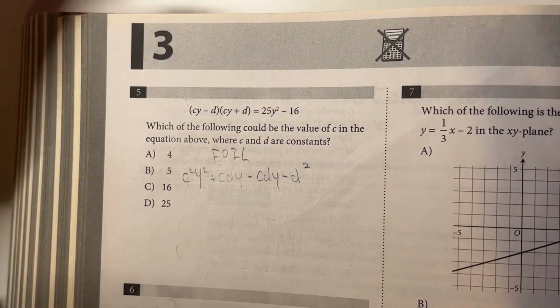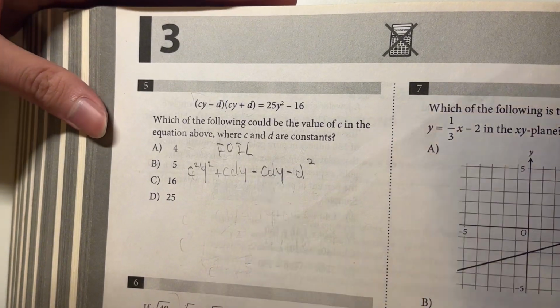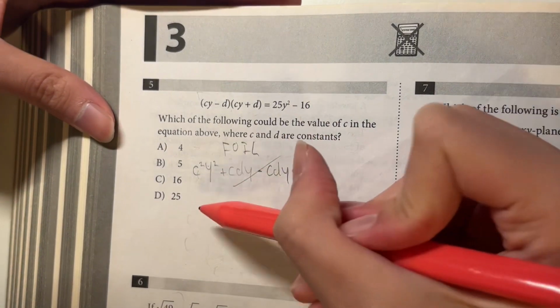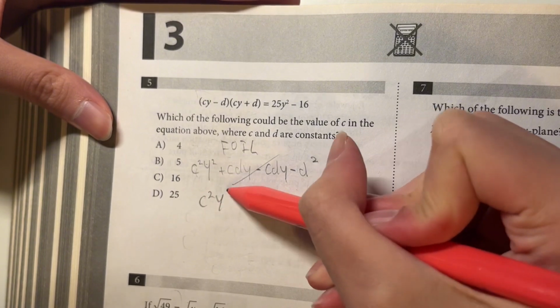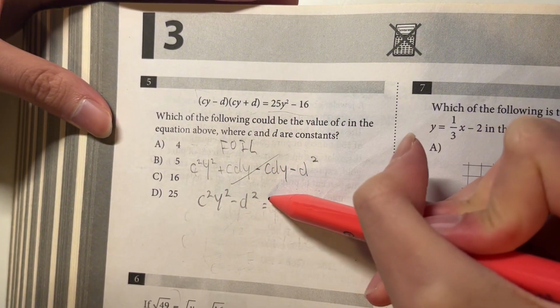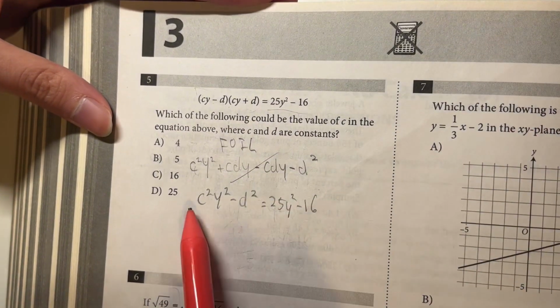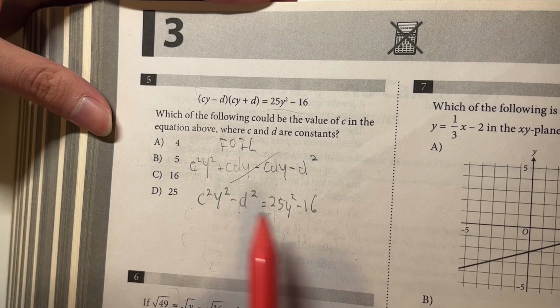So now let's add up like terms. Positive CDY minus CDY cancels out to 0, leaving us with C squared Y squared minus D squared. And now it kind of looks similar to 25Y squared minus 16, where C squared is 25 and D squared is 16.